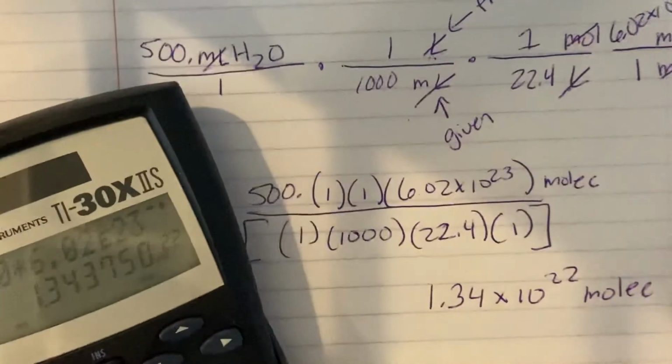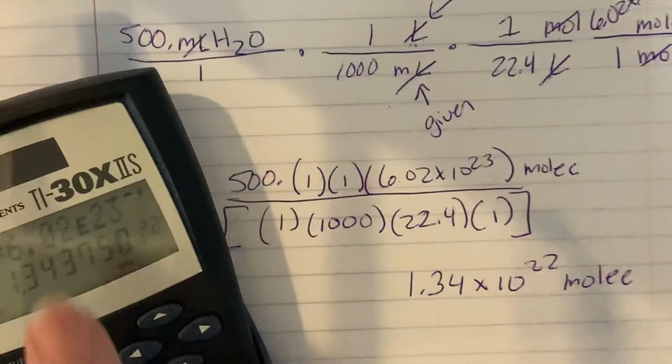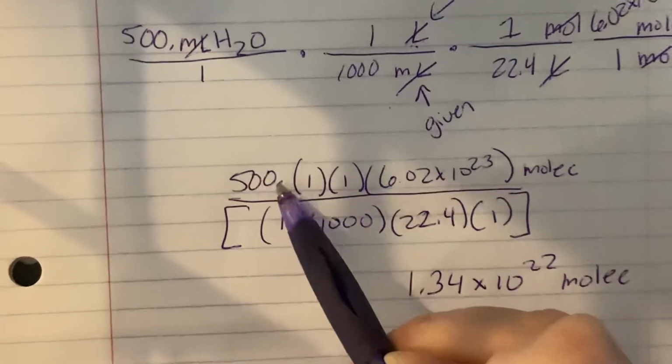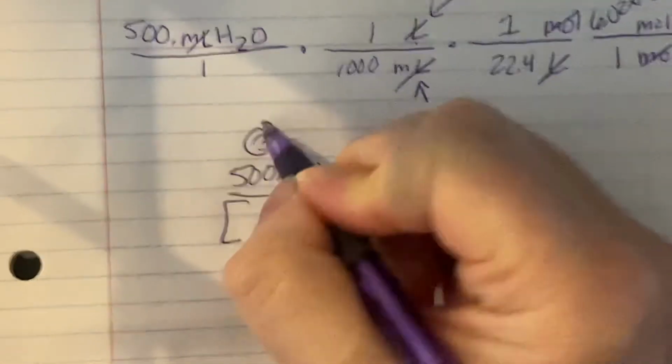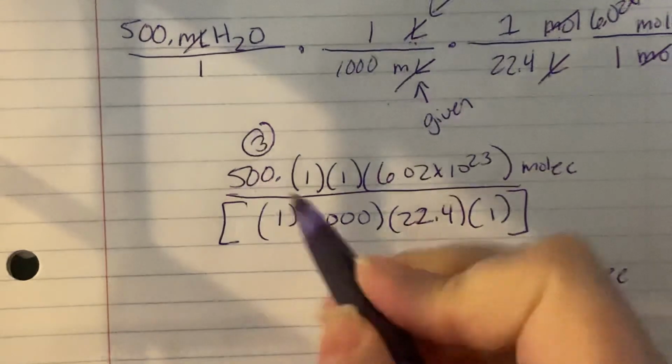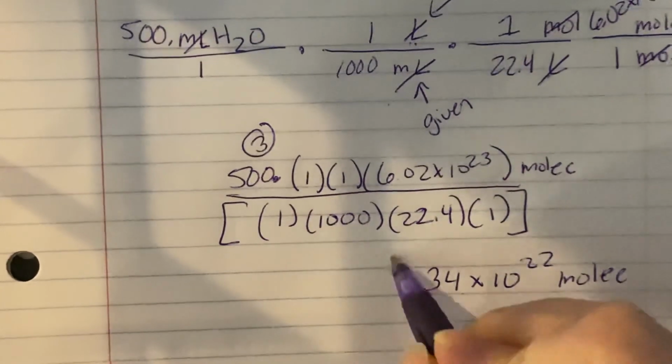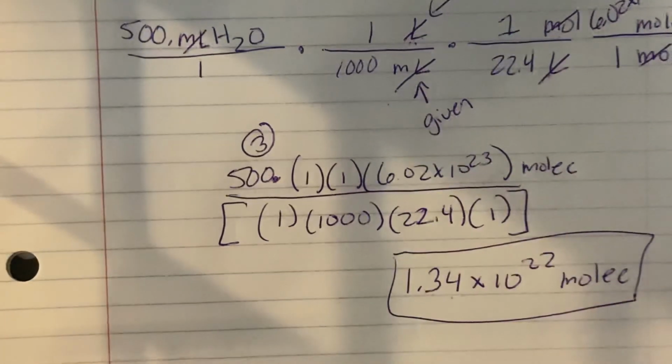But am I done? Nope. I still have to go back to sig figs. How many sig figs are in the start? 1, 2, 3, because a decimal point means that the zeros are important. So 3 in my answer. And I box it and I'm done.